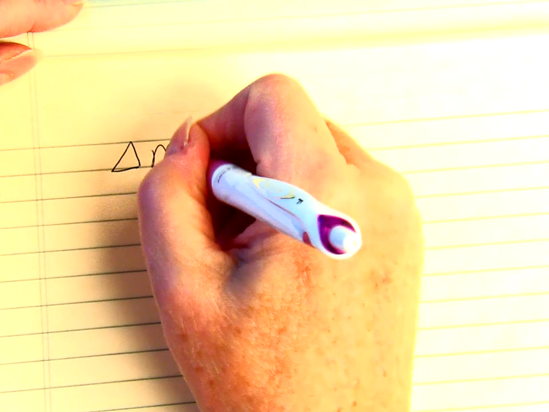So the way we're going to look at these dilations, let's say we have a triangle MNP, and let me move this up a little bit so you can see what I'm doing.